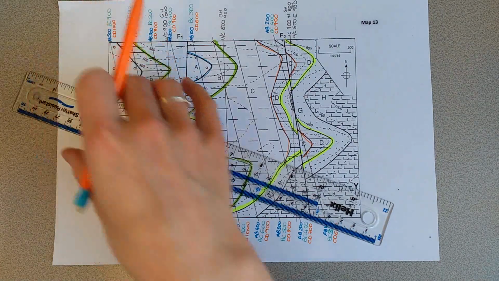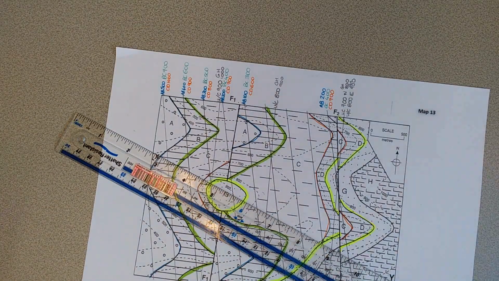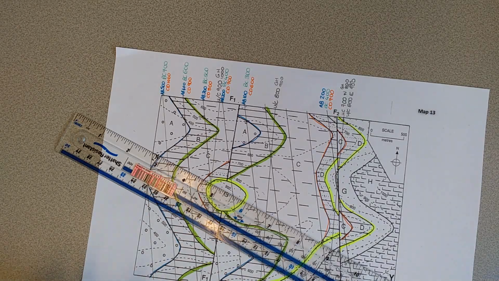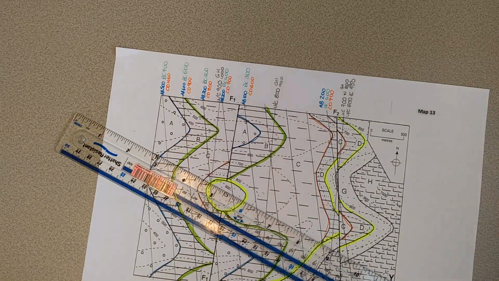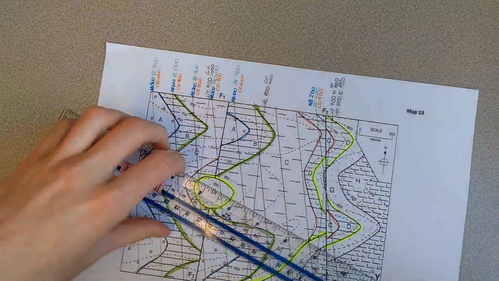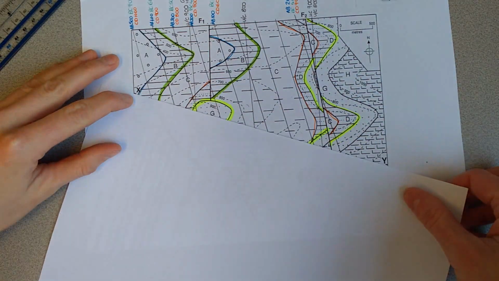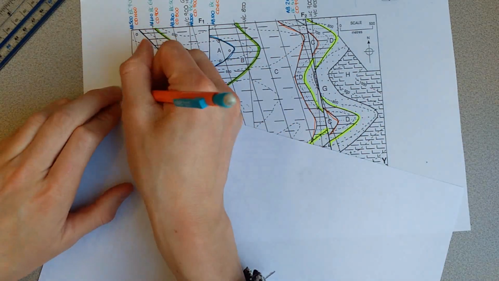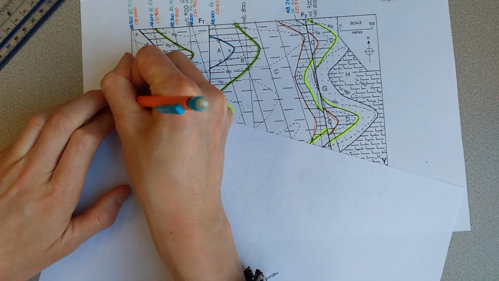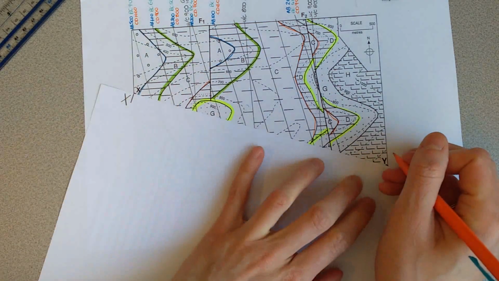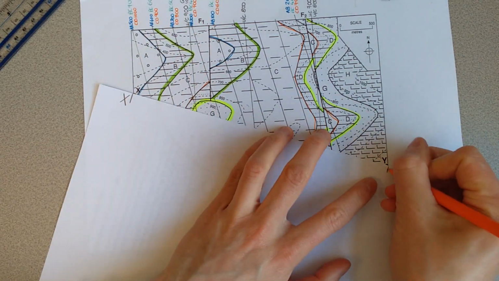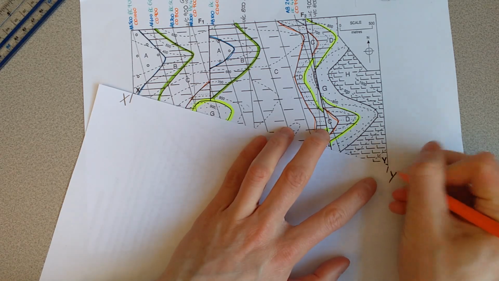And the first step is to put a second piece of paper over my cross section. So I'm just going to get a scrap piece of paper. I'm going to put it over from X to Y. First step, mark on the extremes of the profile, so X and Y.